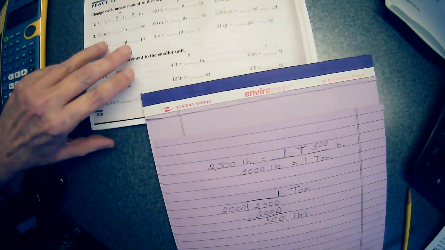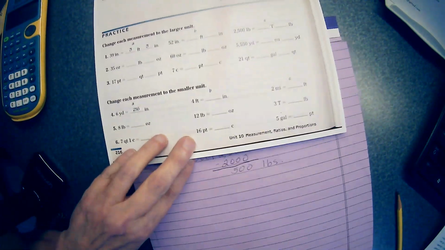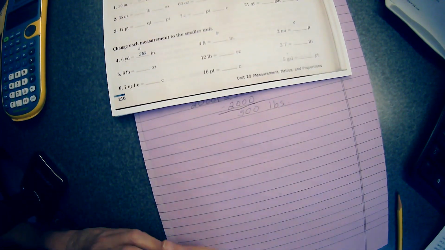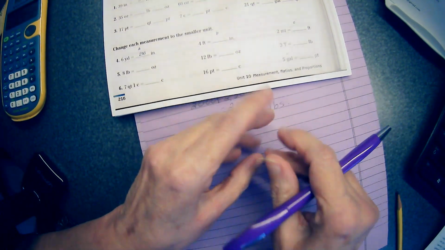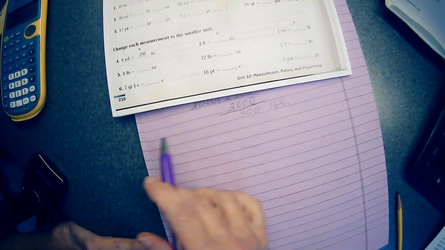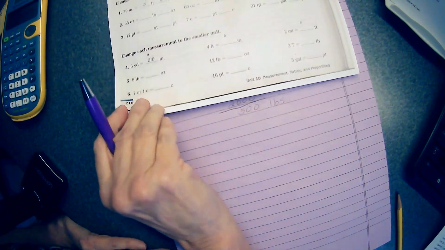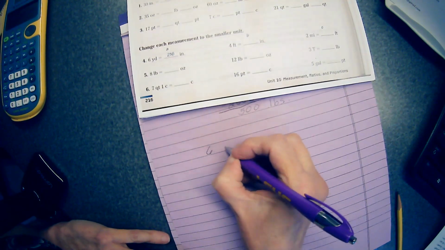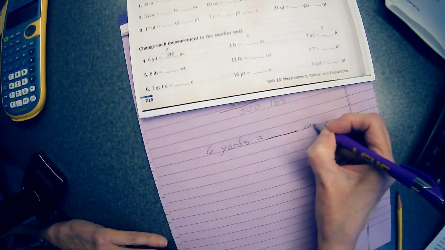Let's go ahead and do going from big units to small units, because if I have a big unit here and I have a basket on the ground, I want to fill it with little ones, I'm going to have to multiply, right? Multiply to get a whole bunch of the little ones. So yards and inches for this first one here. We have 6 yards equal how many inches?